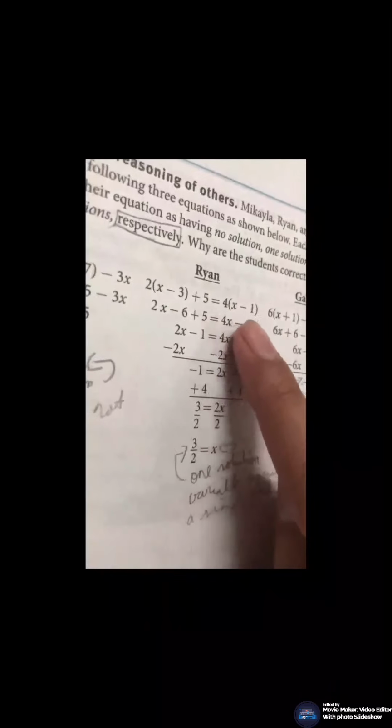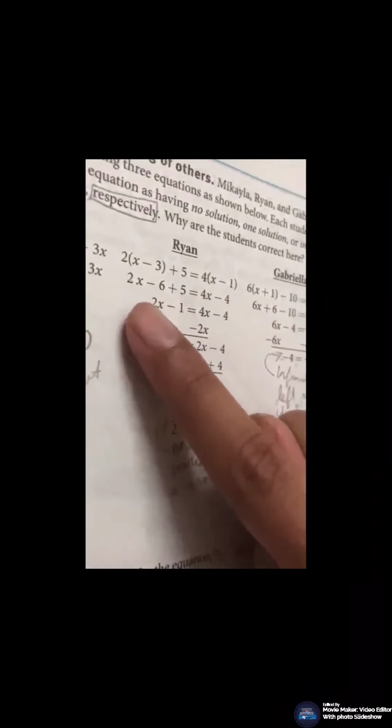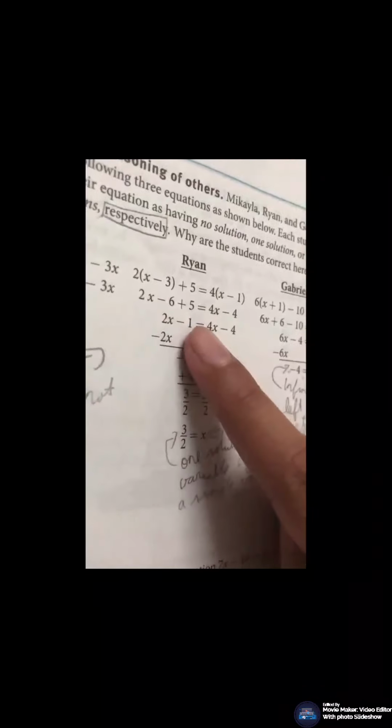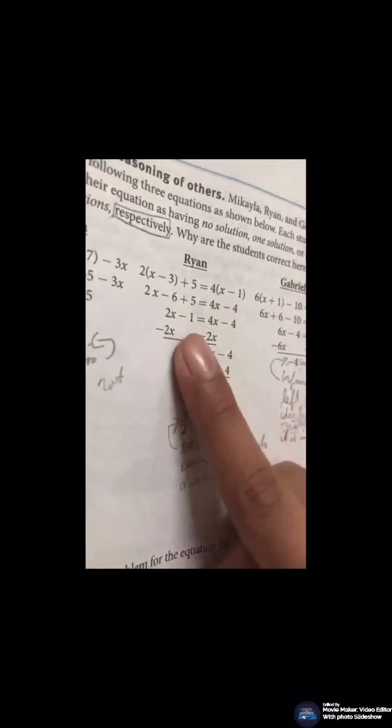So Ryan, his equation is 2 times x subtract 3 plus 5 equals 4 times x subtract 1. So first he did distributive property over here, so that gave him 2x subtract 6 plus 5 equals 4x subtract 4. Then he combined like terms, which are these two, and made a negative 1. Then he subtracted 2x from both sides, so he could cancel out and put the constant on one side and variable on the other. So that leaves him with negative 1 equals 2x subtract 4.